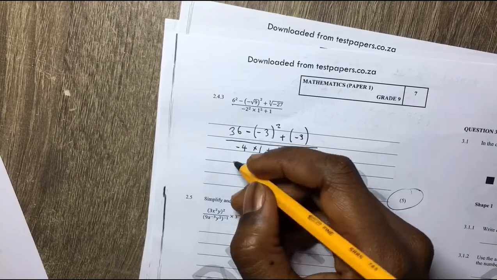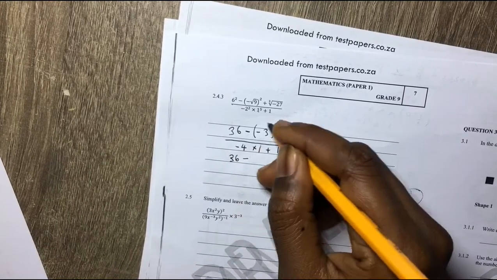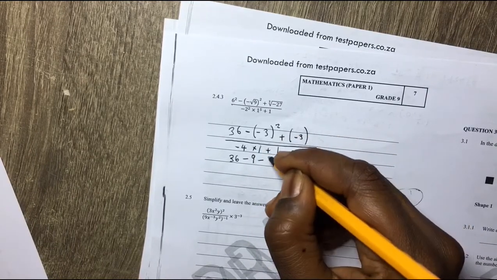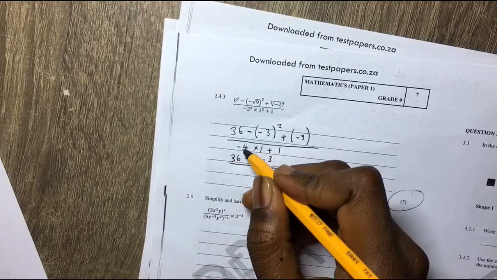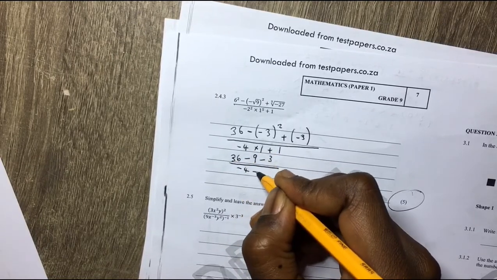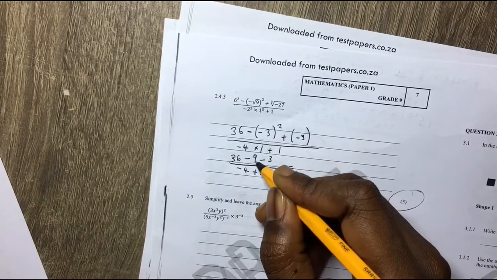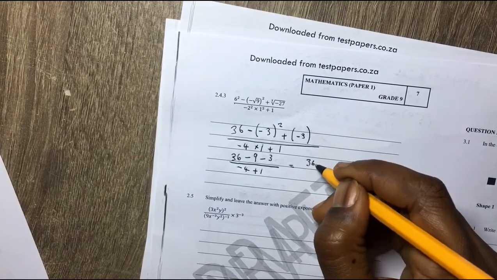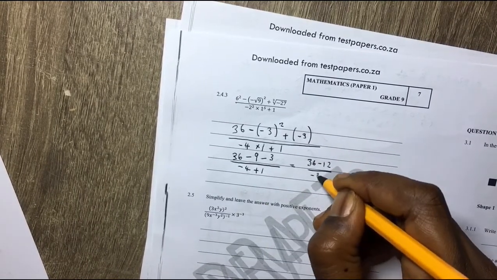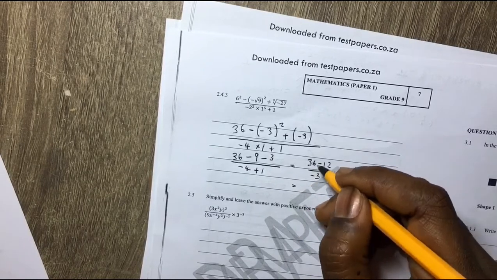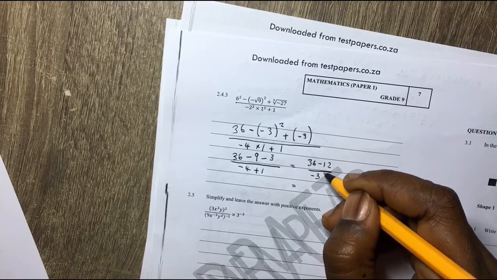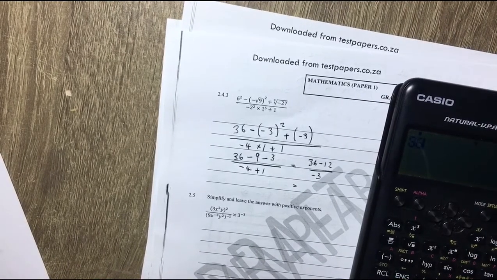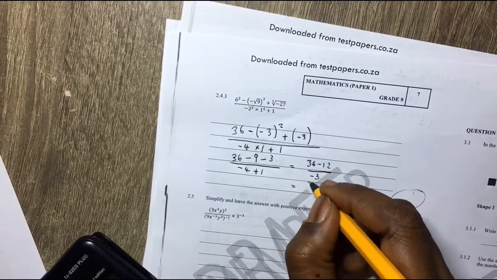And then we work out what is workable. 36 minus 3 squared, which is 9. A positive and a negative will be a negative over minus 4 times 1, it remains minus 4 plus 1. Okay, so this times this, it's minus 12. So I've got 36 minus 12 on top over minus 3. 36 minus 12, is it 14? Here we need a calculator. Okay, 24. Why am I saying 14?